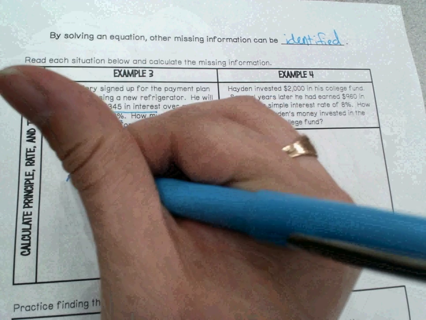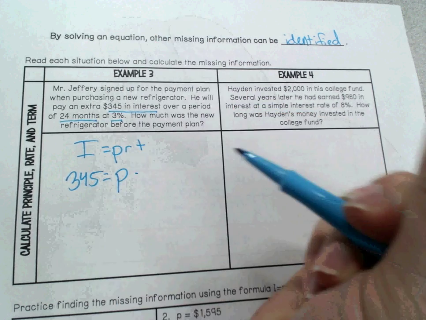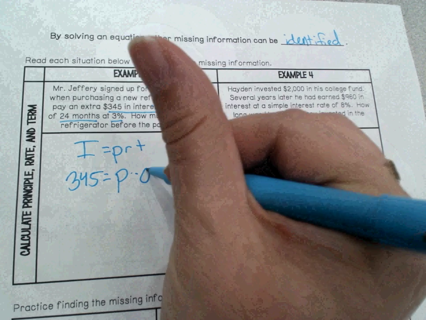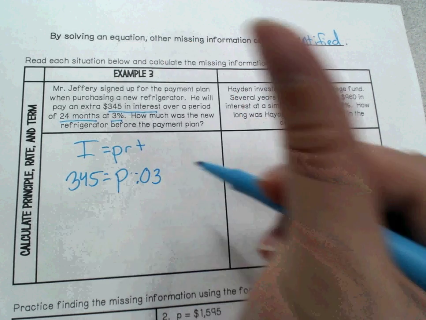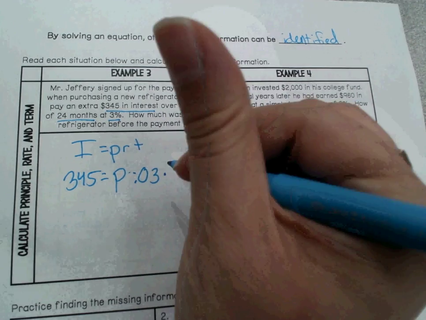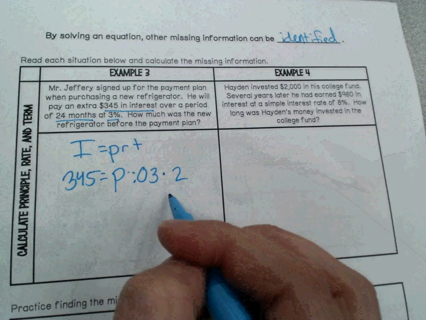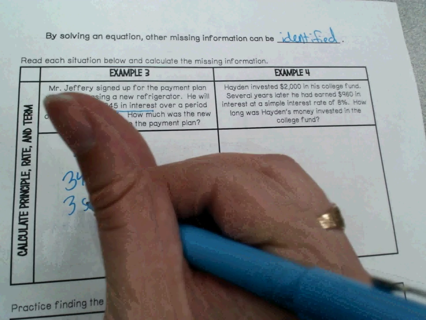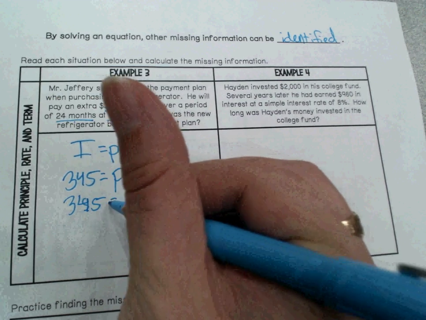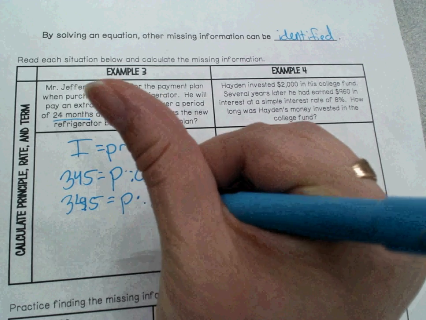345 is the interest, so that's our I. 345 equals the principal, we don't know, times the rate, 3% as a decimal, 3/100, and then times the time. 24 months is 2 years. So then go ahead and multiply what you can on this side. So 345 equals P times 3/100 times 2 would give us 6/100.